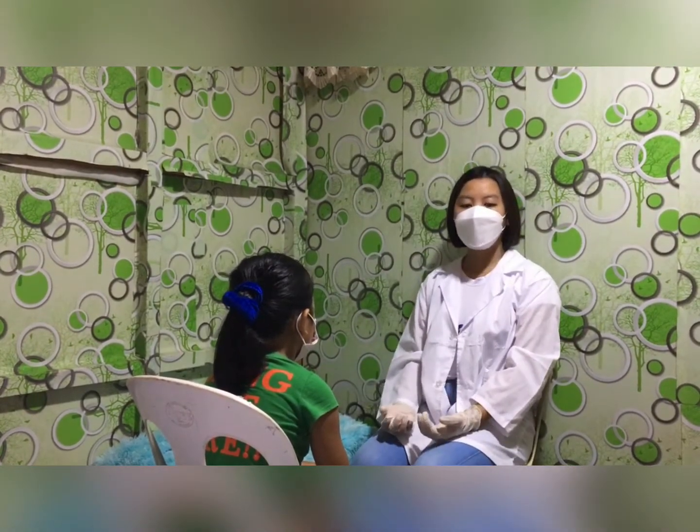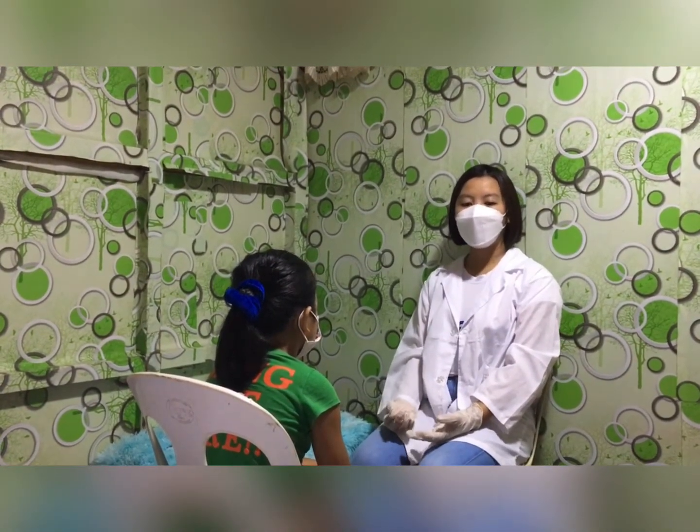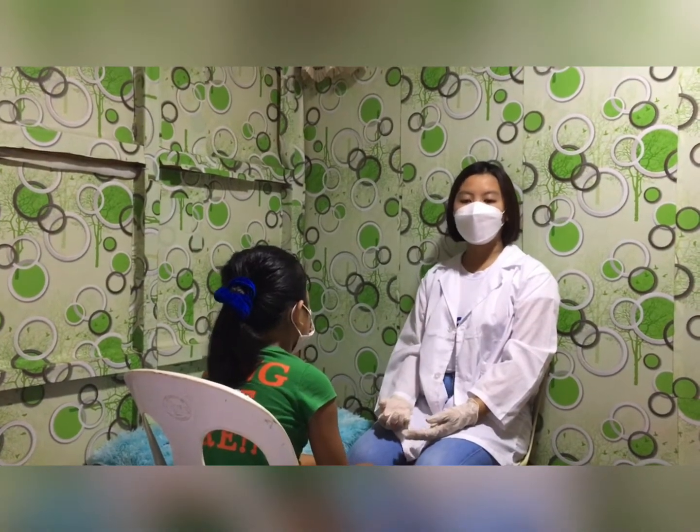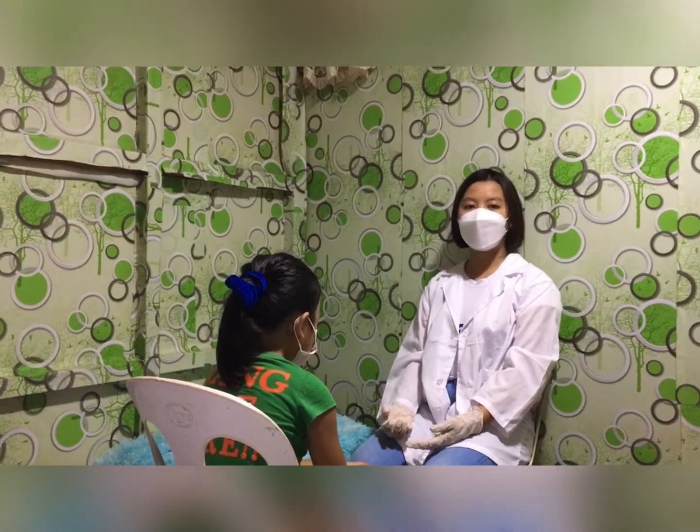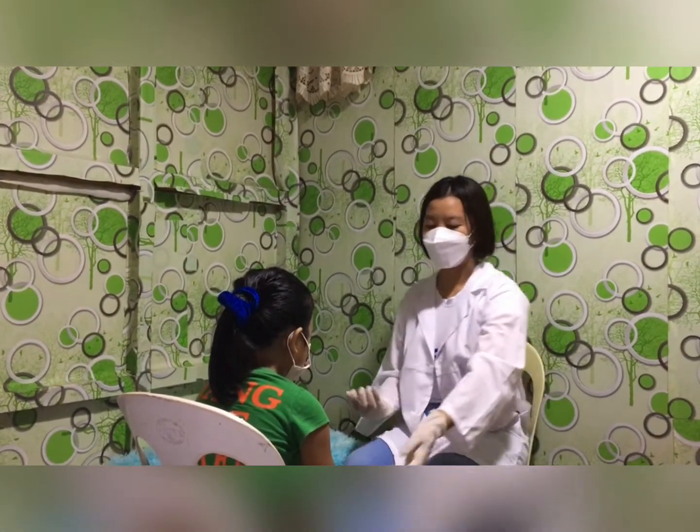Then, inspect the skin color and its uniformity. Determine that the skin color of the client is uniform to the sides of the body or the other part of the body.